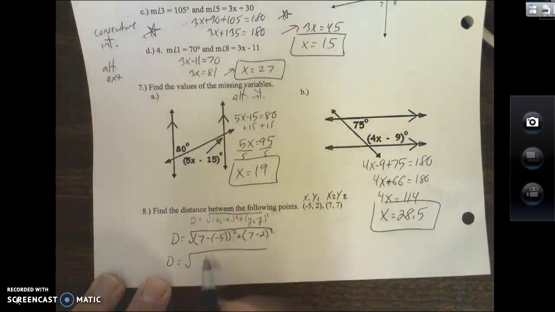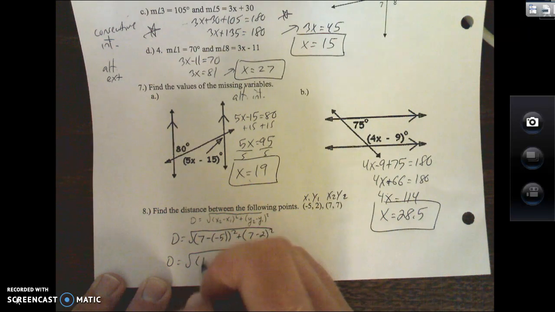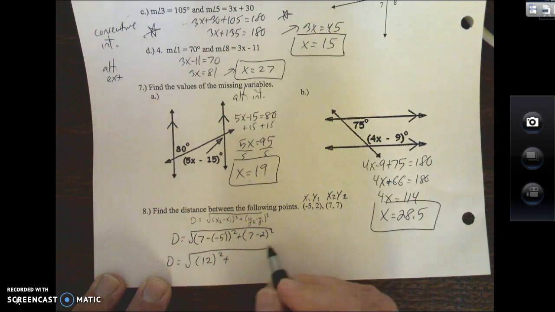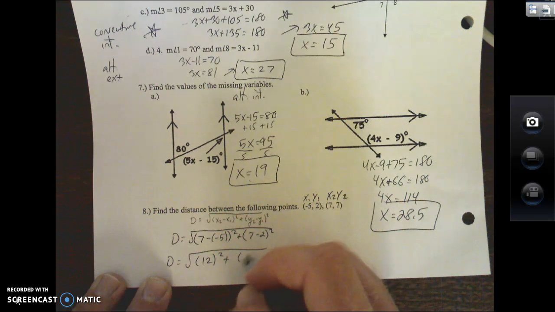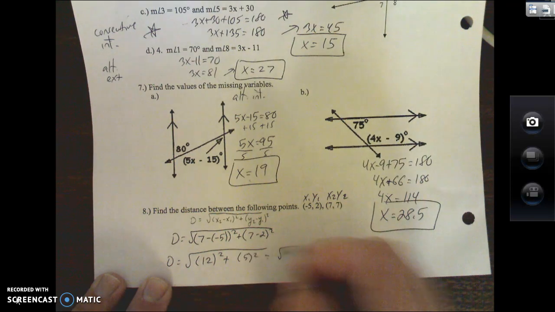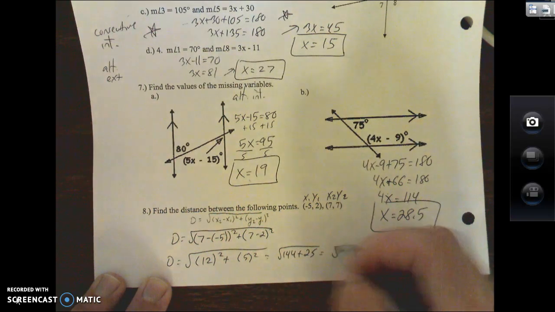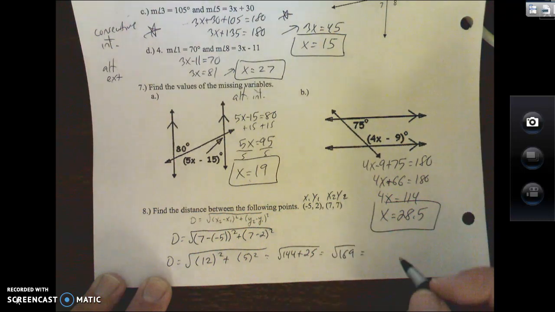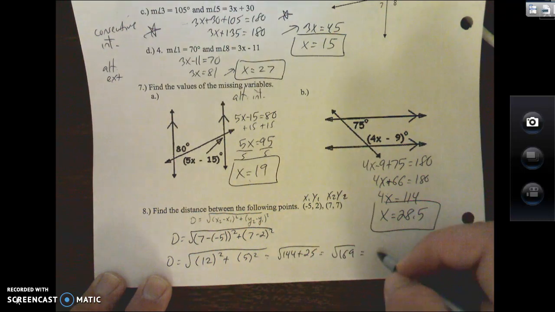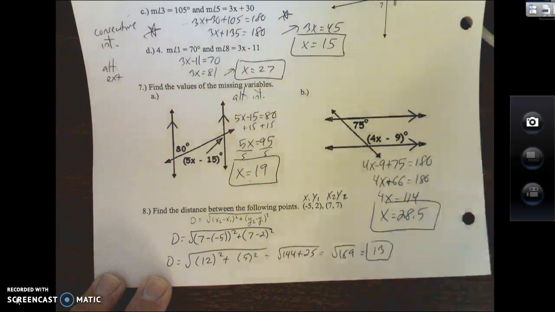Cool. Now inside here I've got 7 minus -5 becomes 7 plus 5, which is 12. Here I've got 5. So I've got 144 plus 25. Okay, and then I can get square root of 169. Square root of 169, if I put that in my calculator, I get 13 as an answer.